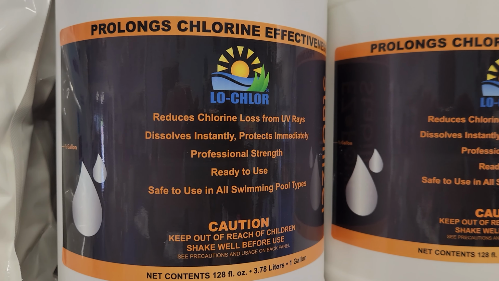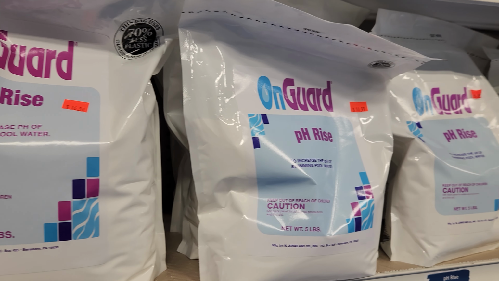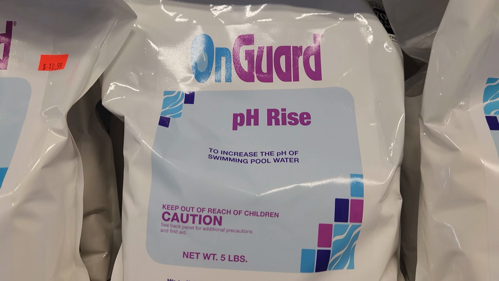If your pH is low, you'll use a pH increaser, usually sodium carbonate, and start with about 6 ounces per 10,000 gallons to raise pH by 0.2. Always add it with the pump running.